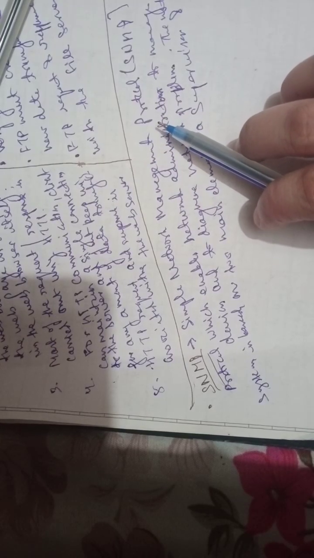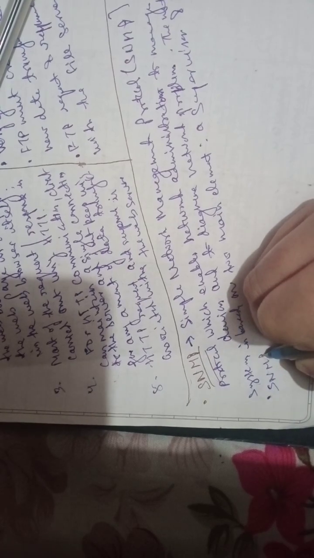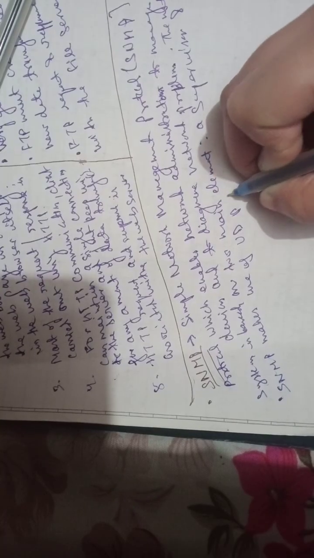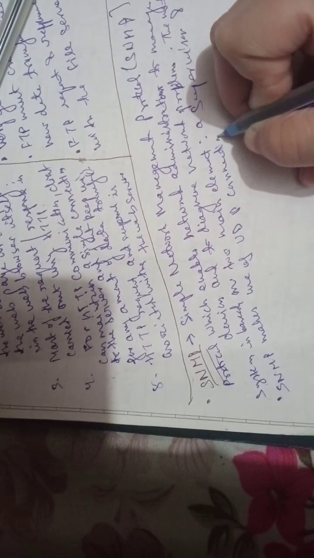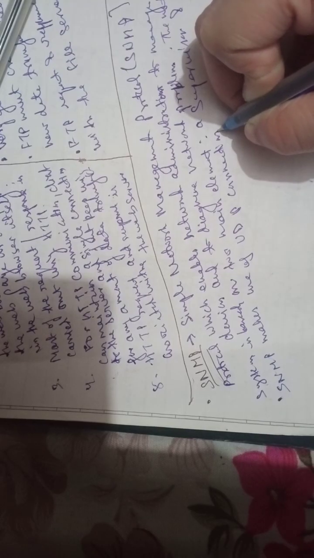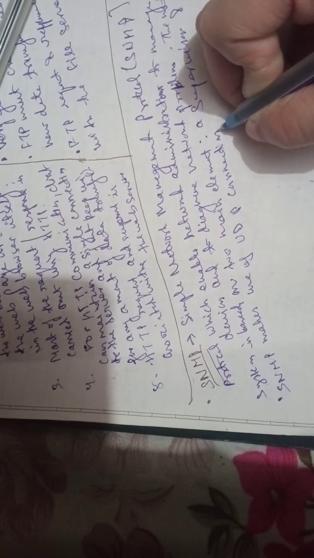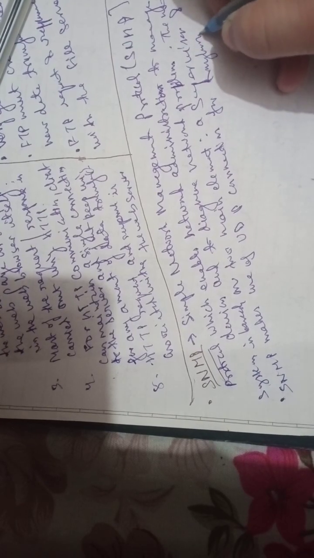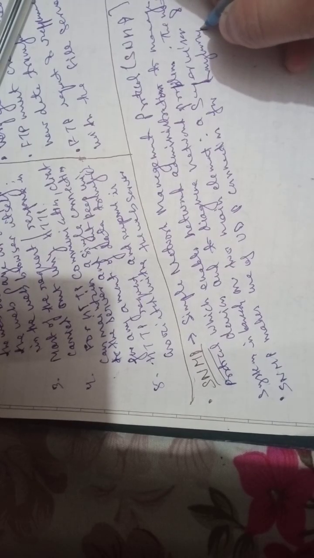SNMP makes use of UDP connections for transferring the SNMP message. So SNMP makes use of UDP connection for transferring the SNMP message.